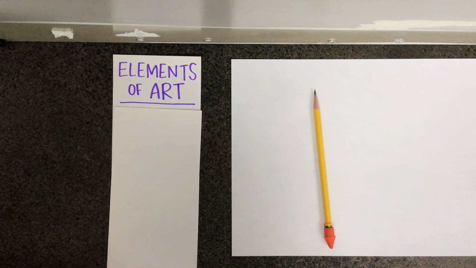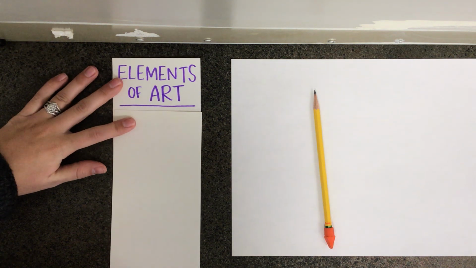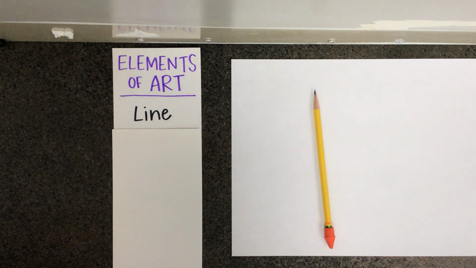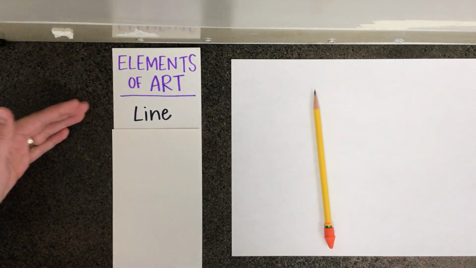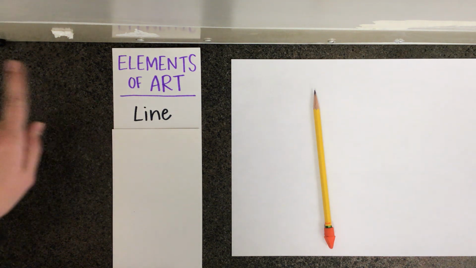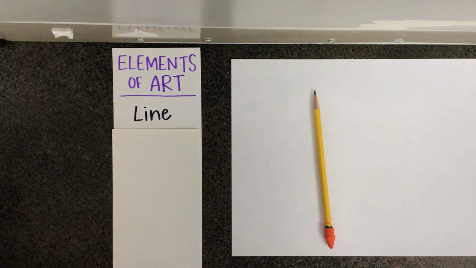So I think the first and most basic element of art is line. Lines make up pretty much everything that we do in art, so pretty much every single project that we've done deals with the element of art, line. And if you think back to the very beginning of the year when we did our dots and when we did our names in bubble letters, that really focused on using lines and being able to control our lines to make artwork.